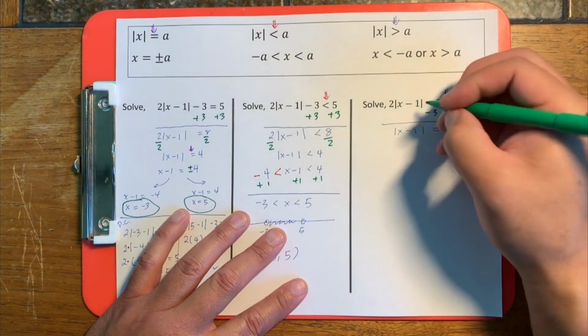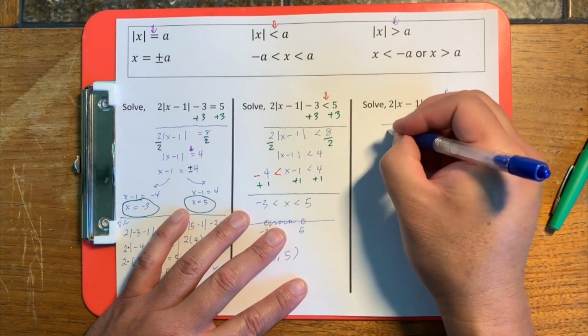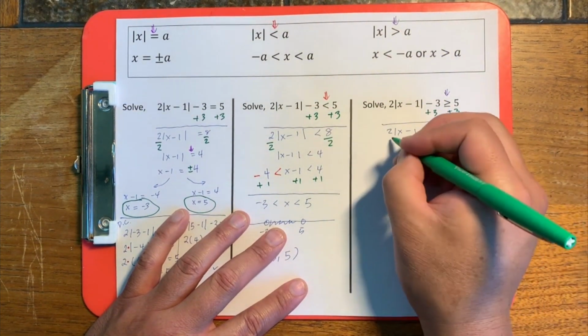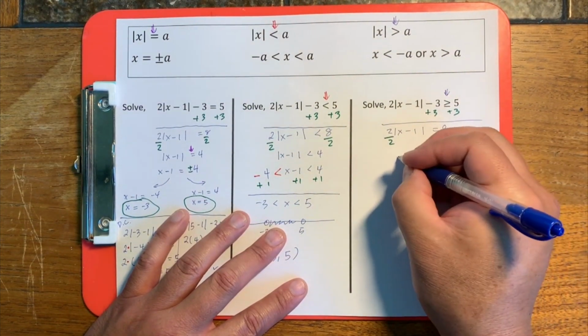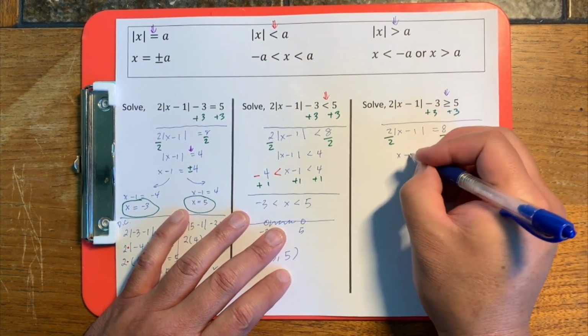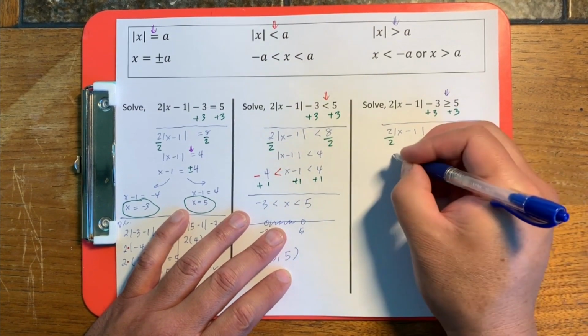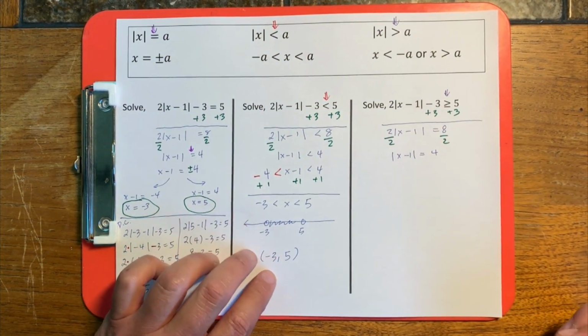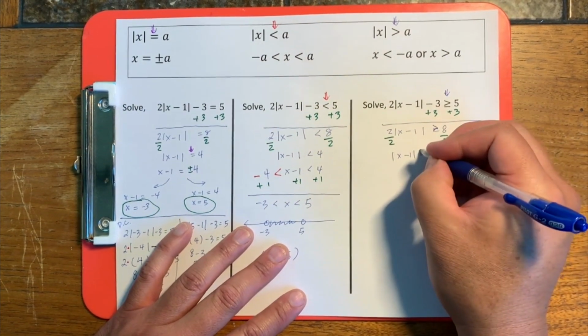Oops. No, plus 3. My bad. And then I'm going to divide both sides by 2. So now I get x minus 1 is equal to 4. Oh, sorry. These should all be greater than or equal to. My bad.